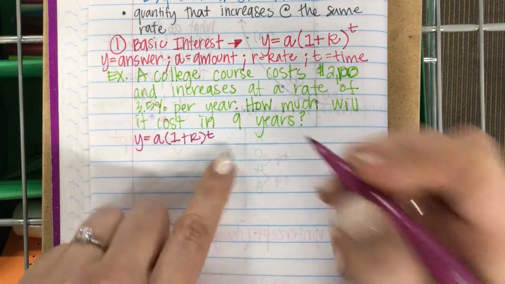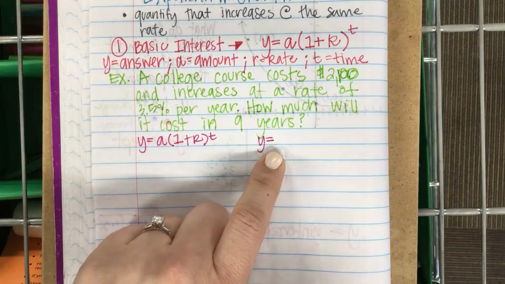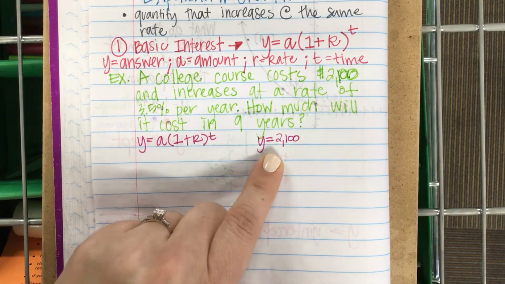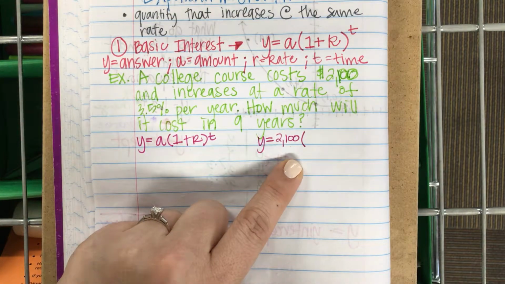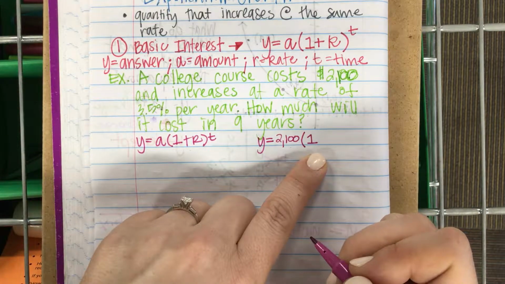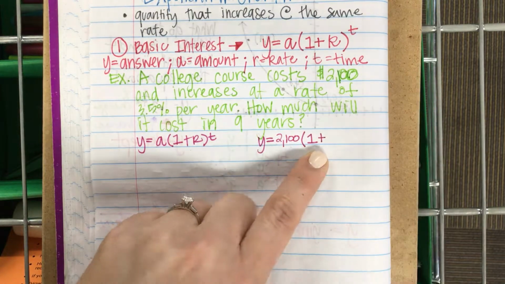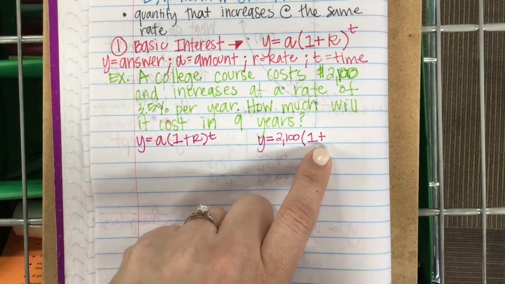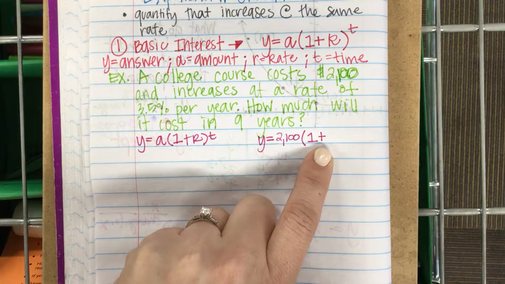All right, so let's substitute. Y equals A. What's my initial value? $2,100. Times the quantity 1. Because I'm paying that amount, right? Plus, what's my R? What's my rate? 3.5. It's not 3.5, it's 3.5%. So what should I put?